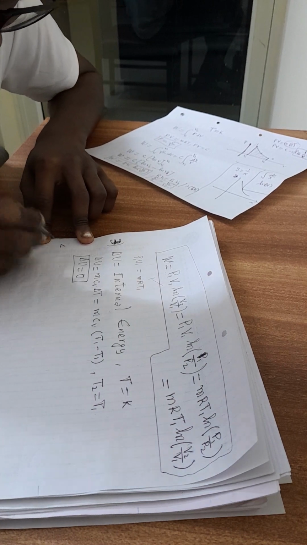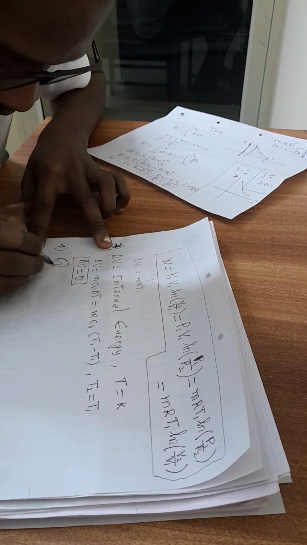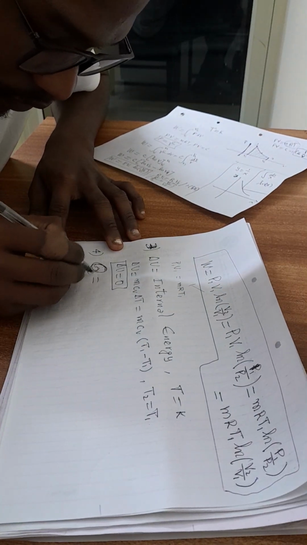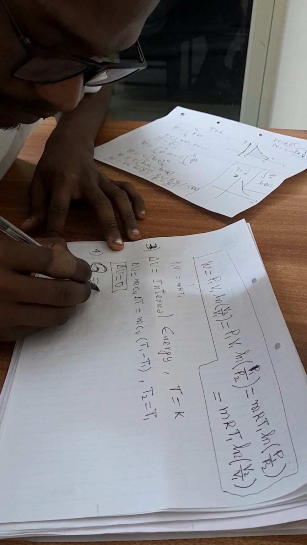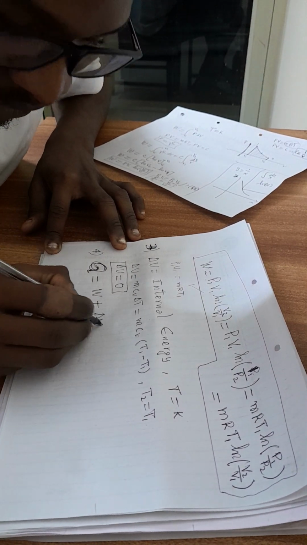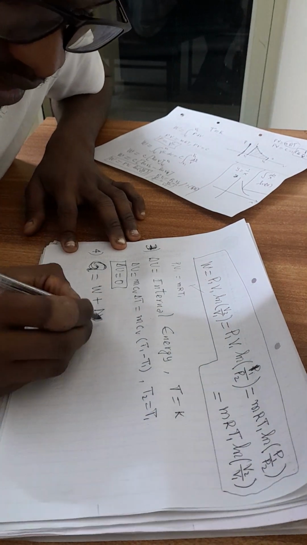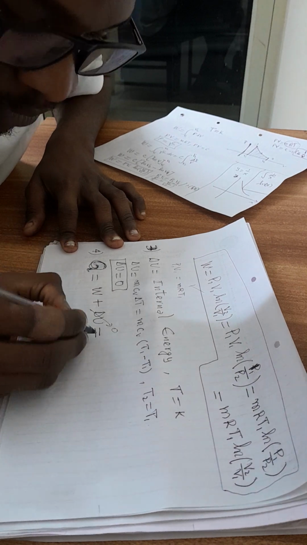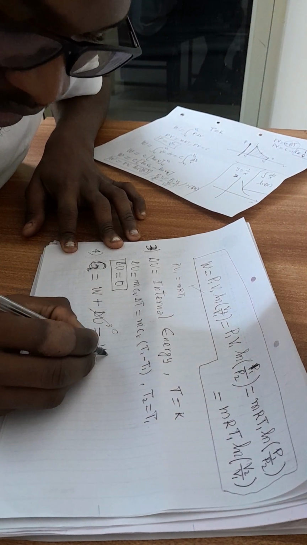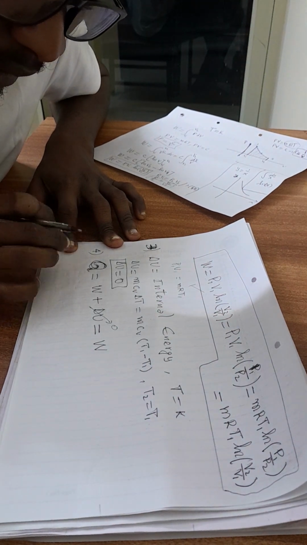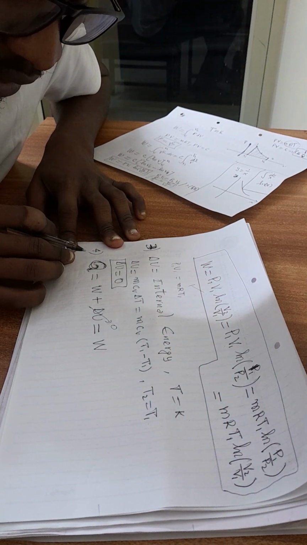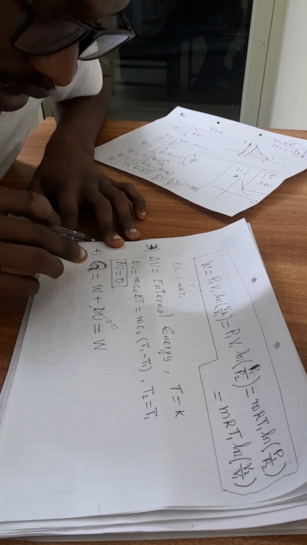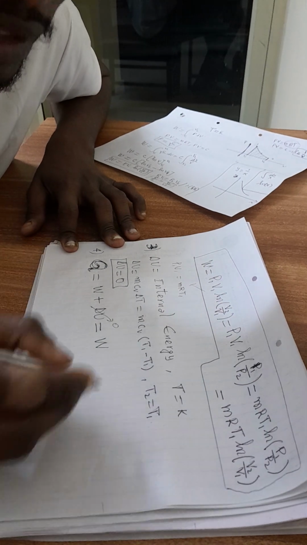Now what will be heat transfer? Q, that is heat transfer. Q heat transfer will be work done plus delta U. We know this one. So now that we know that delta U is 0, Q will be all equal to work done. That's why the heat transfer will be all converted. If I supply heat at constant temperature, this heat will be converted into work done directly.